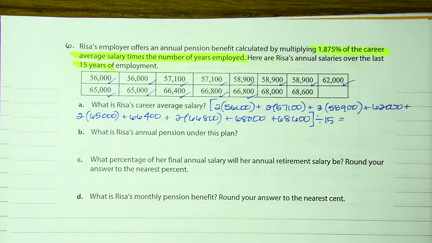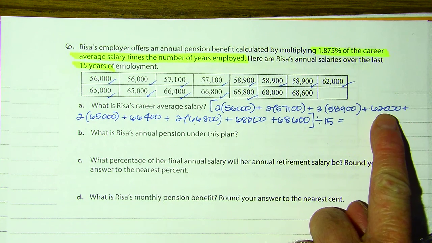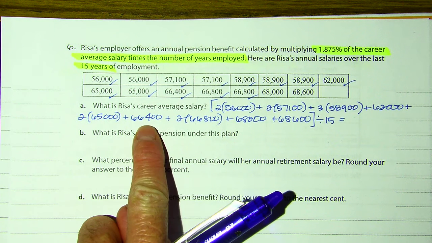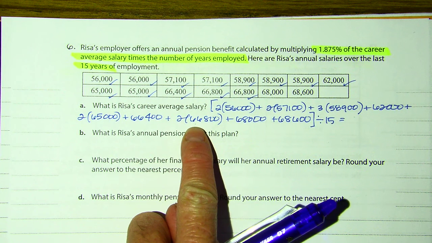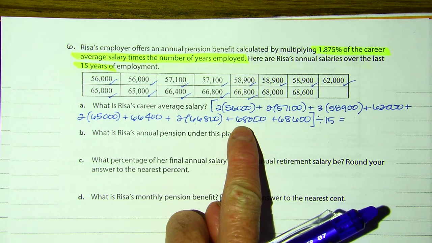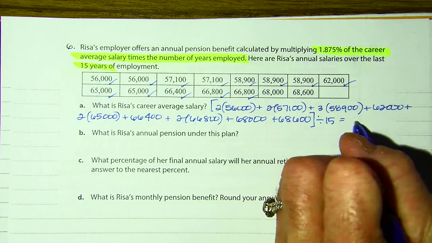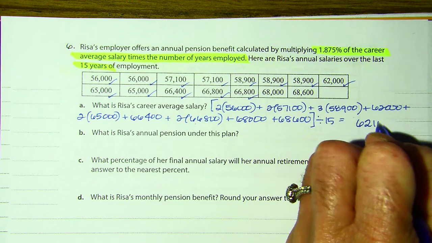56,000 plus 56,000 plus 2 times 57,100 plus 3 times 58,900 plus 62,000 plus 2 times 65,000 plus 66,400 plus 2 times 66,800 plus 68,000 plus 68,600. Divided by 15, I get that her average is 62,100.